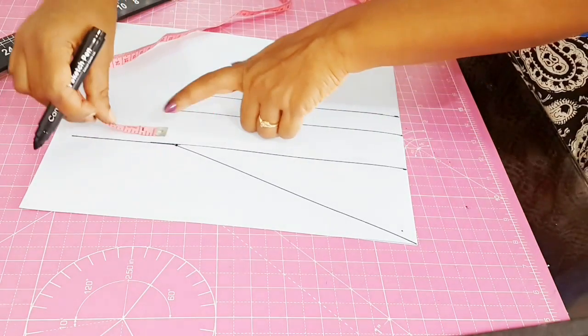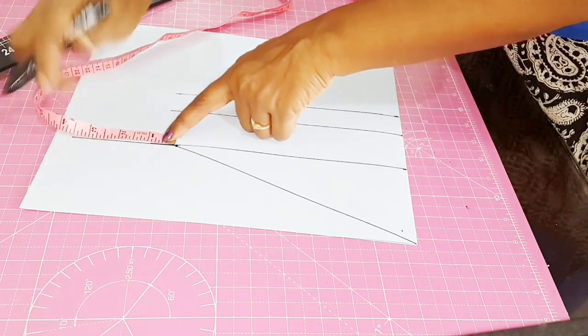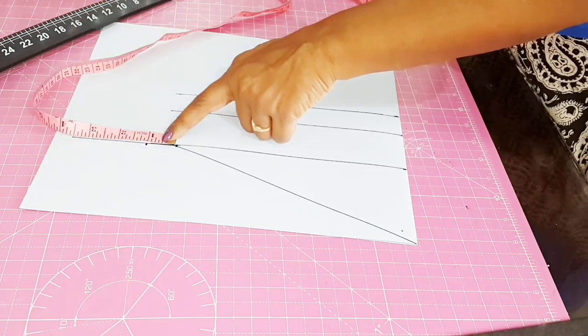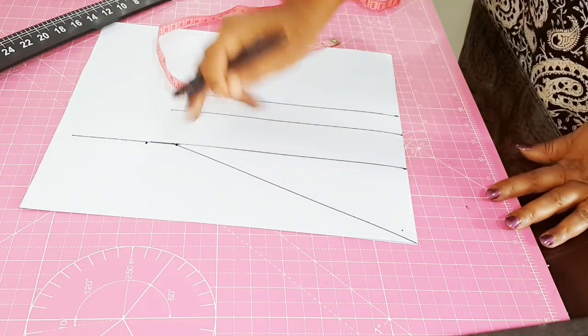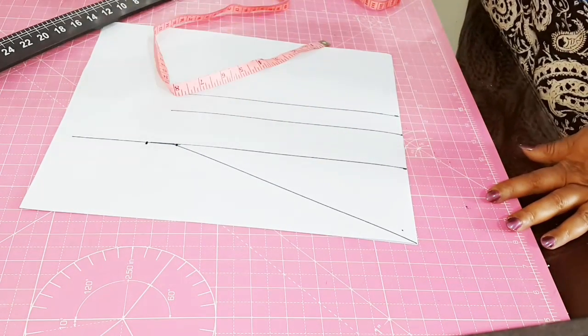How much did I keep for seam allowance? 1 inch. 1 inch seam allowance. I am not including that seam allowance in the curve. That is separate, I am taking it separately.